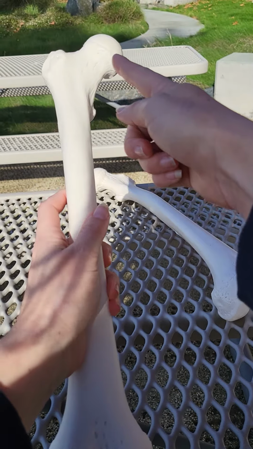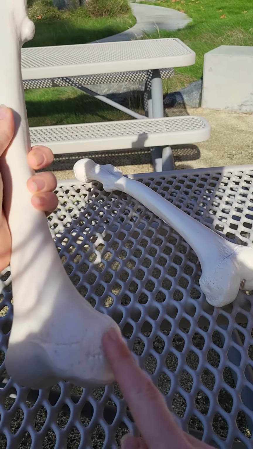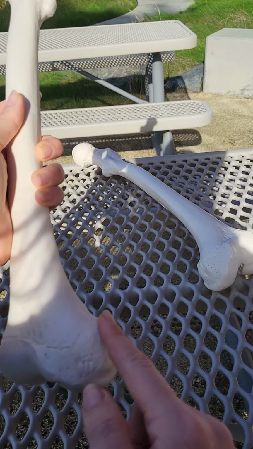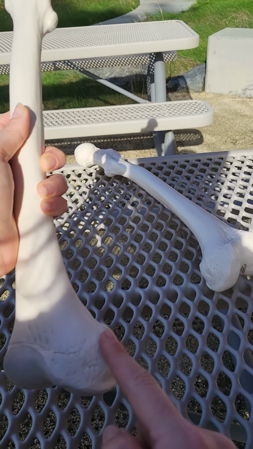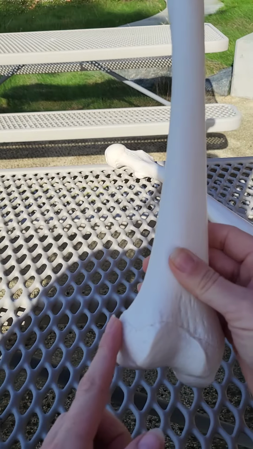So again, medial for the head. So then this is going to be your medial epicondyle. It's the rough part that's just above the condyle. So epi means above. Epicondyle, medial epicondyle. And over here, lateral epicondyle.